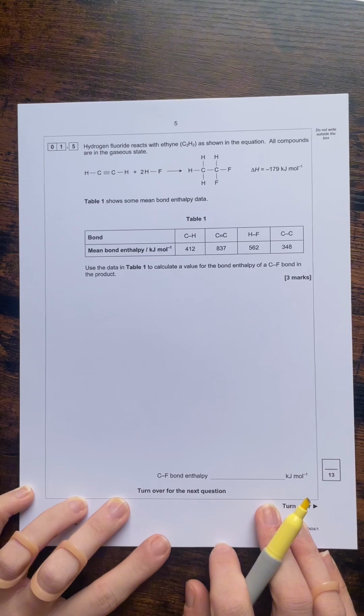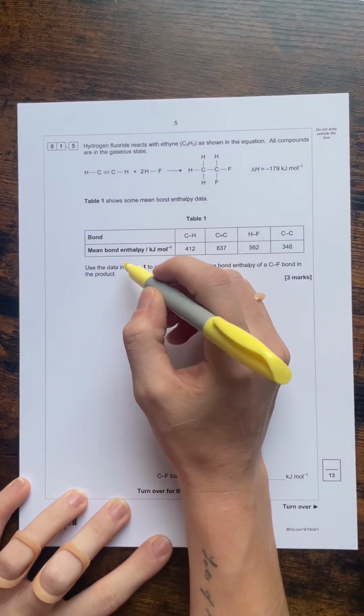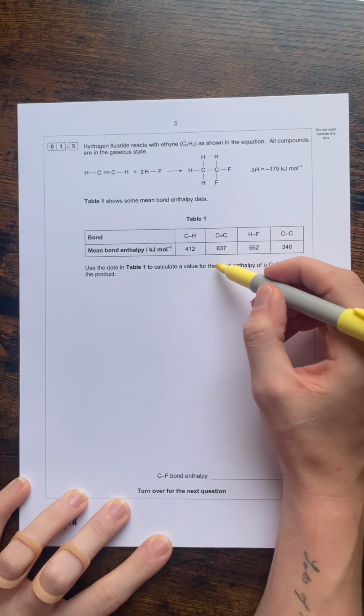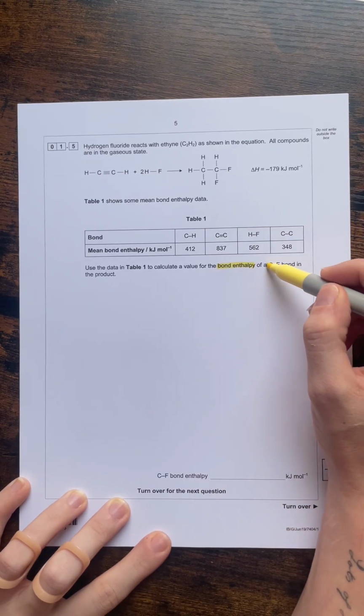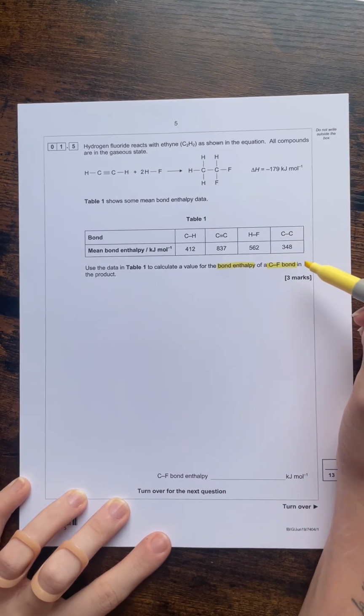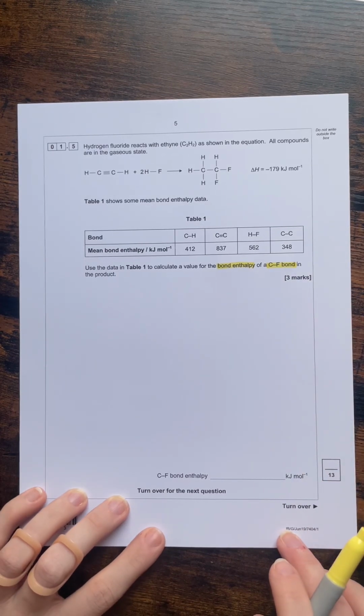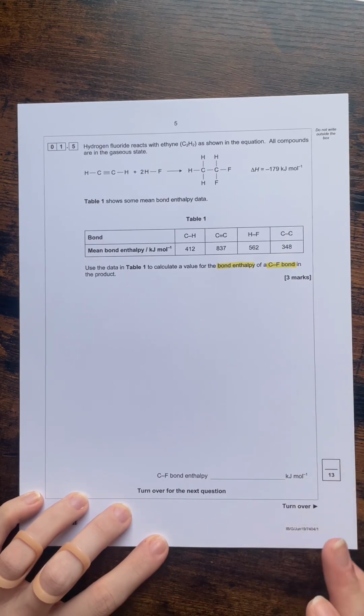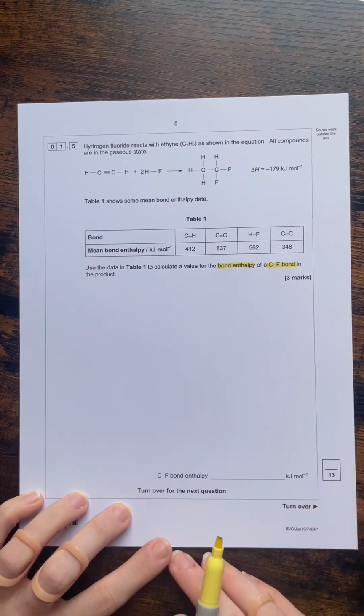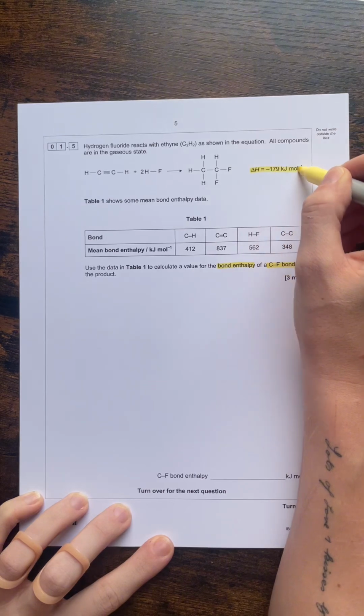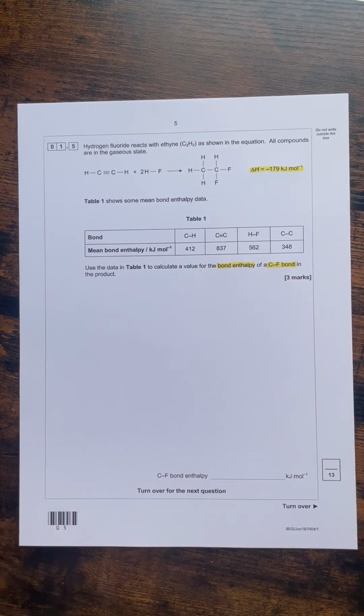In table 1, we have mean bond enthalpy data for the carbon-hydrogen bond, the carbon-carbon triple bond, the hydrogen-fluorine bond, and the carbon-carbon bond. And the ultimate outcome that we need to achieve is using the data in table 1 to calculate a value for the bond enthalpy of a carbon-fluorine bond in the product. So the easier version of this question would be that we would be working out the enthalpy change, or the change in energy across this reaction. We've actually been given that here as minus 179 kilojoules per mole, and we're using that to work out how much energy it would take to break one of the bonds.